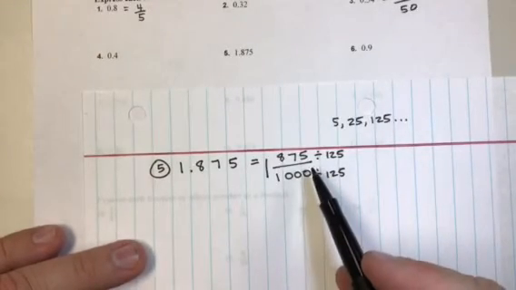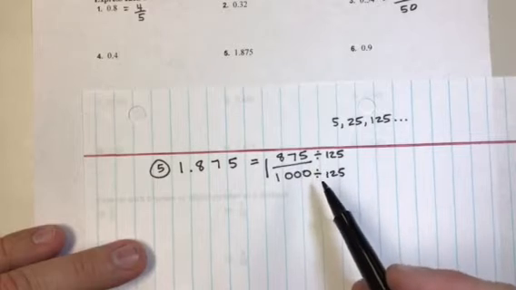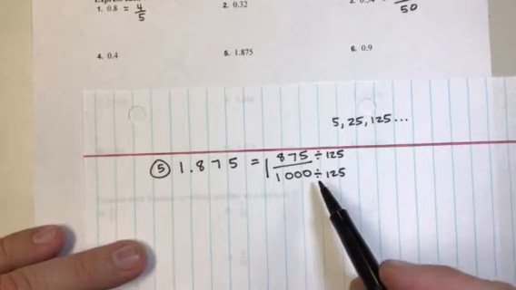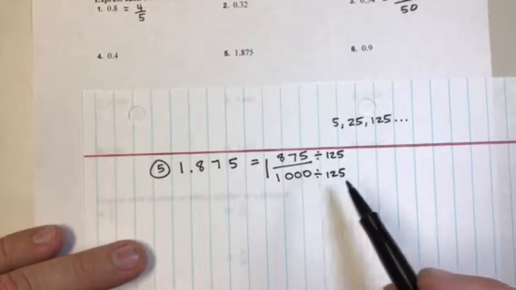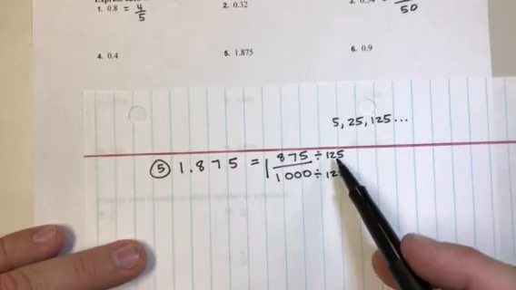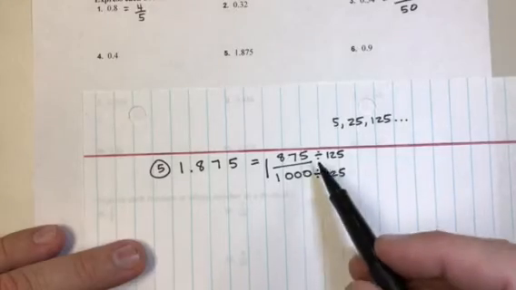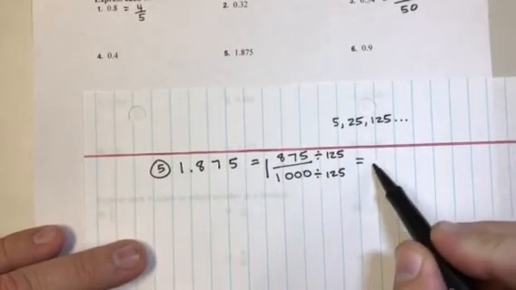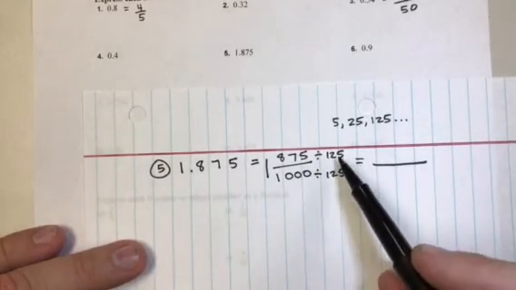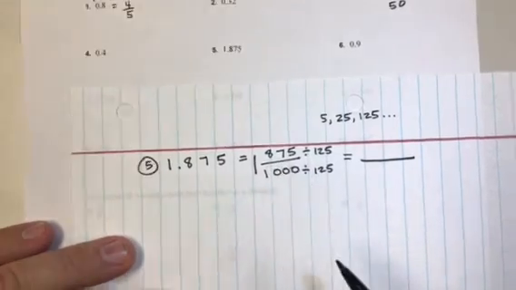Now, I'm not even going to have them set this up like a regular division problem, because it's not going to be easy for most 6th graders to do 875 divided by 125 with standard long division. What I would have them think about instead is how many times 125 is going to go into 875.